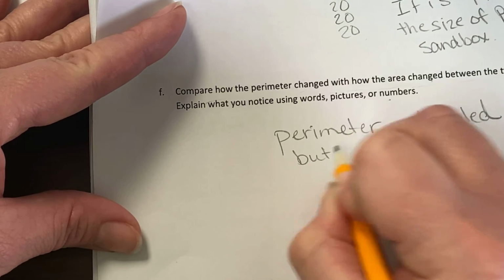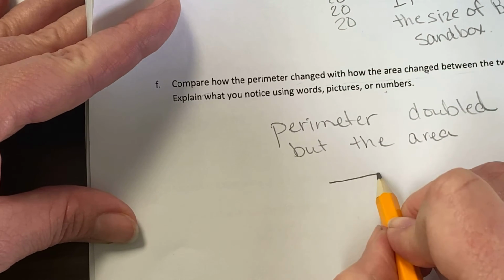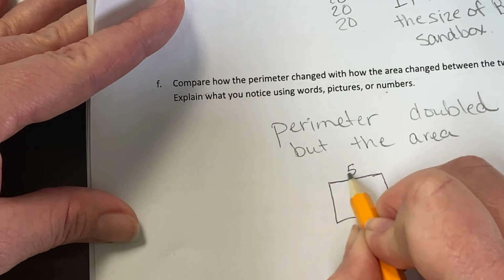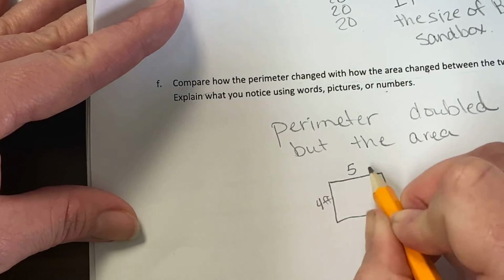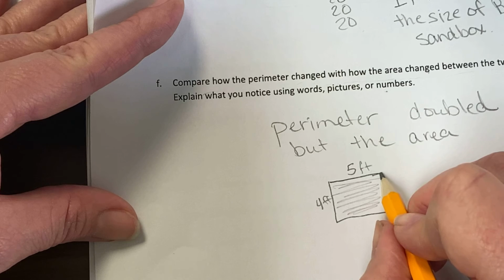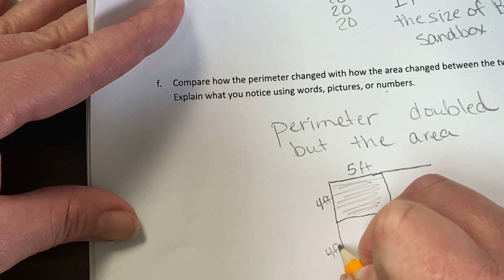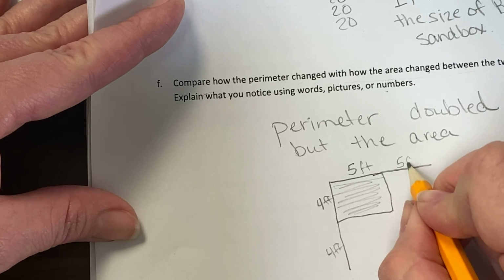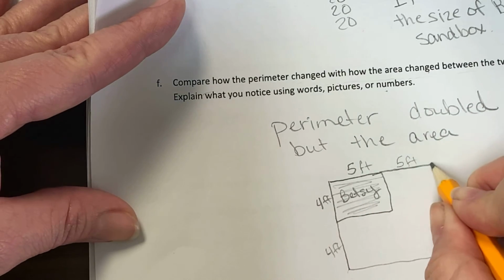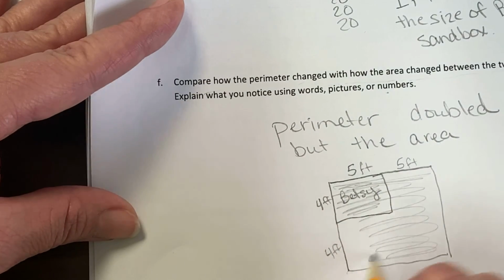But the area, if we think about that, the perimeter doubled, so for example, if this was the 5 by 4 on Betsy's, and this is the area of it, well, when we extended that out, because it doubled in 5 feet, because this is Betsy's, and we squared that up, then this whole thing is the area.